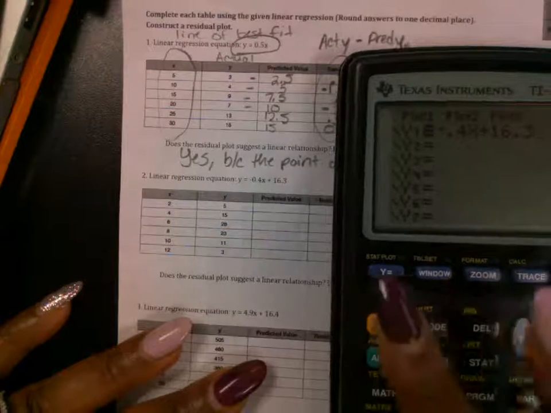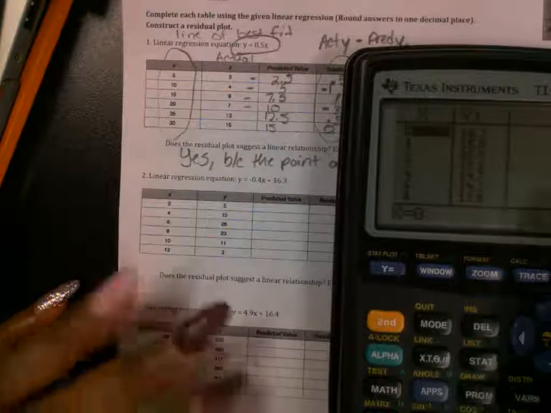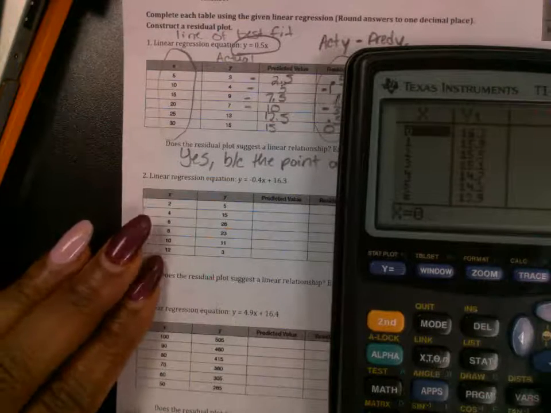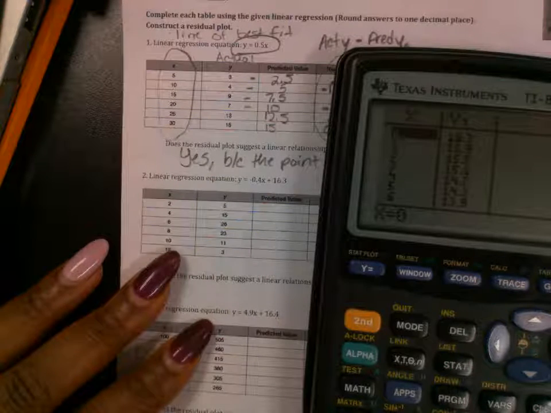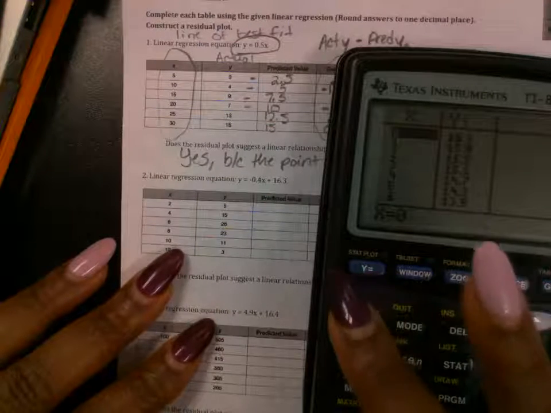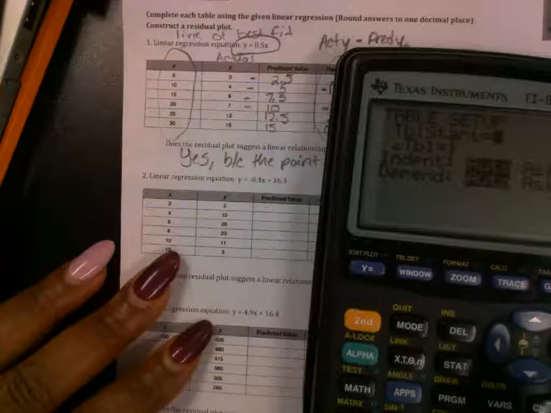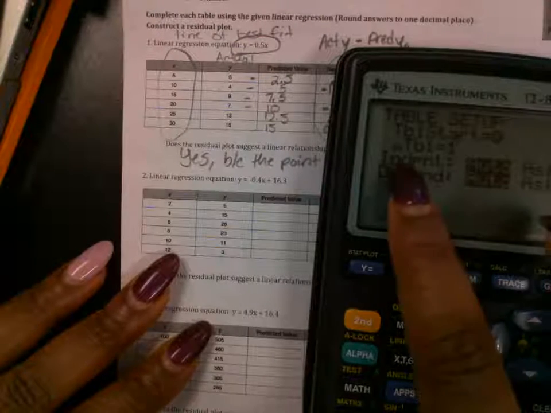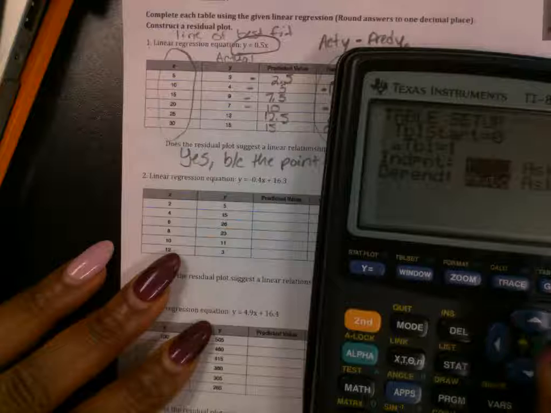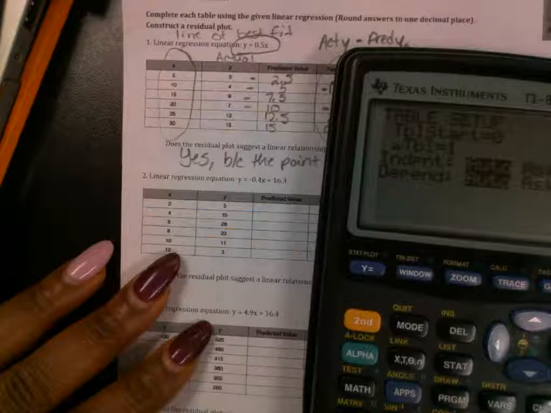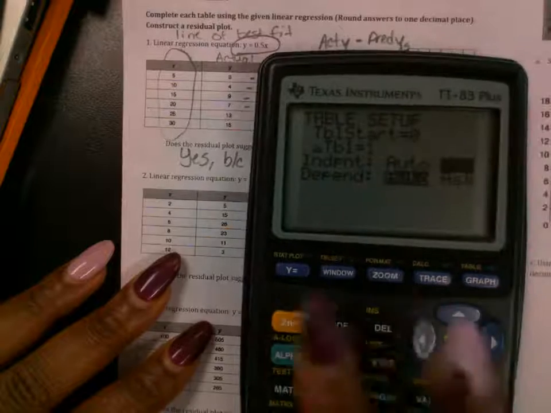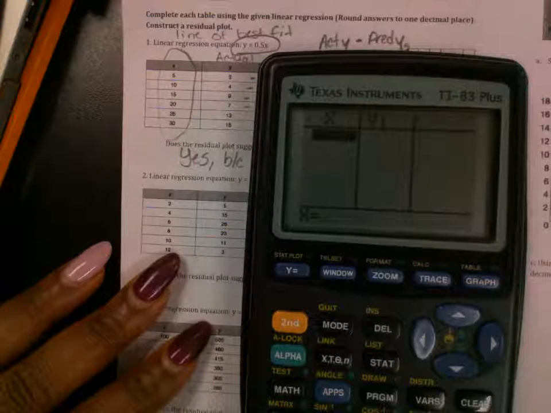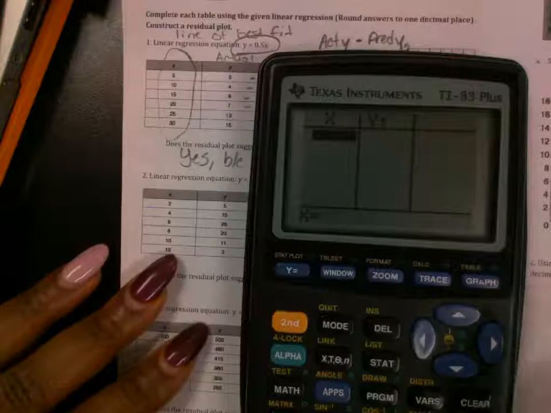So now if we press second graph, we have to keep scrolling down. I like it better when we can just type in the x values because it goes by faster. So press second window, and you see where it says independent? That's the x value. Put it on x. And now you can press second graph and you can type in the x values because it'll go by faster.